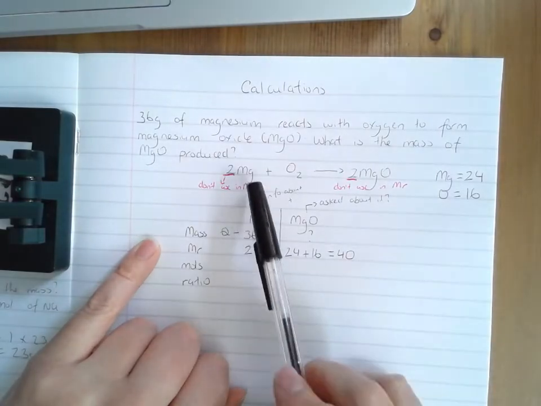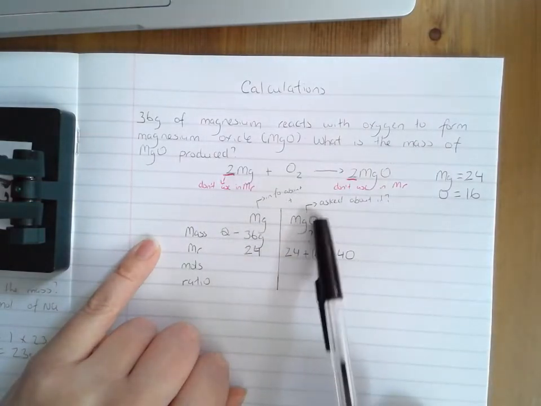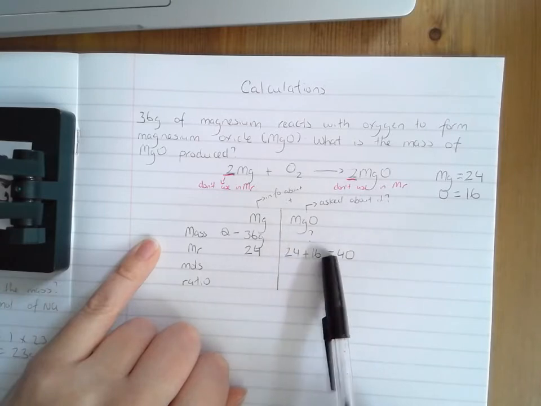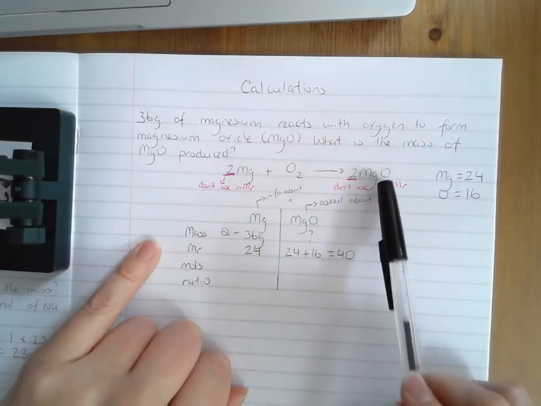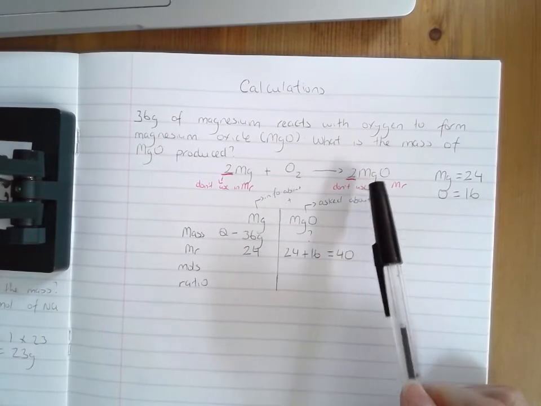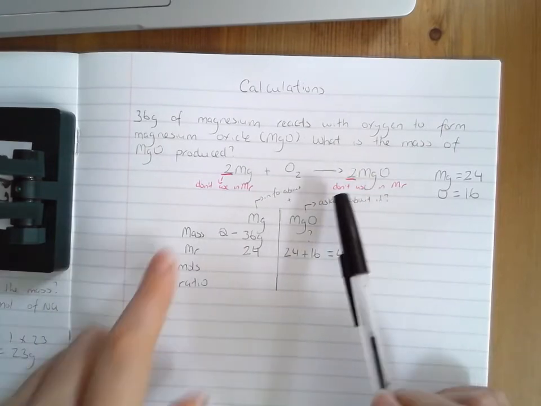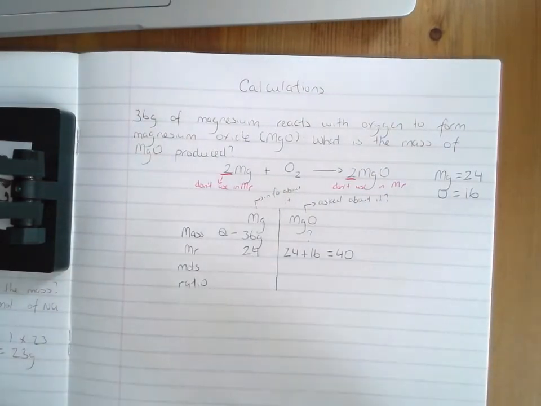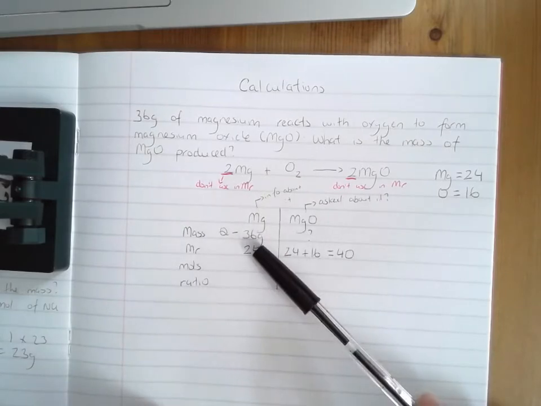So magnesium, I've just got magnesium, and then MgO, I've got one magnesium and I've got one oxygen, okay? If you had small numbers in the formula, we'll do another example in a minute, you would use the small numbers, but you never use the big numbers, okay? So I've got mass and I've got formula mass.